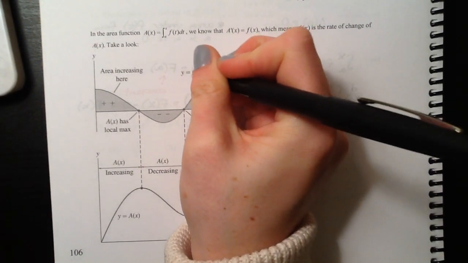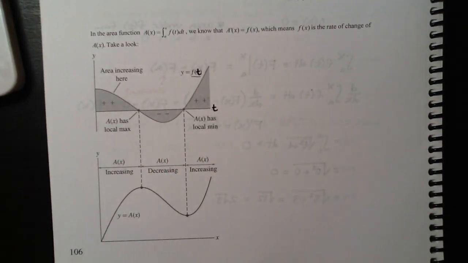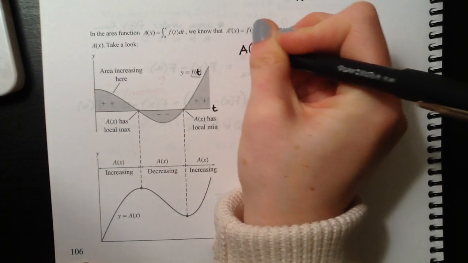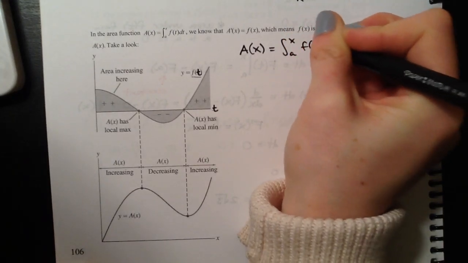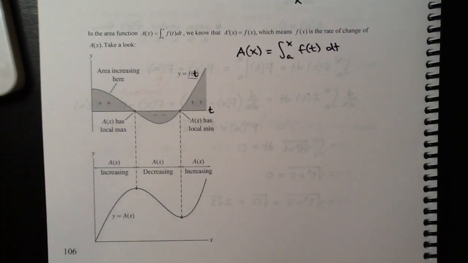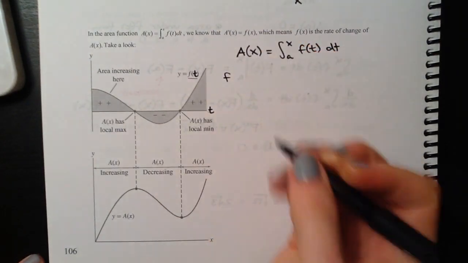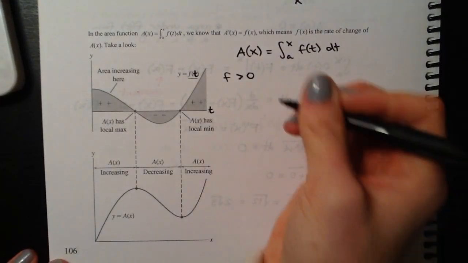I'm going to change this to a t, just so that everything's matching with the notation that we have here. All right, so if we compare some different features, first of all, I'm going to just rewrite this so we have it right in front of us. Okay, so just some comparisons from chart to chart. First thing I want you to notice is that whenever our function f is greater than 0, what we end up seeing is that A of x is increasing.